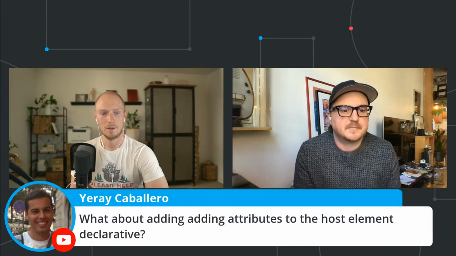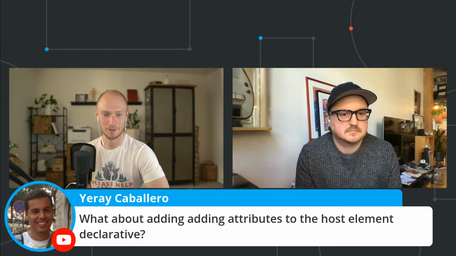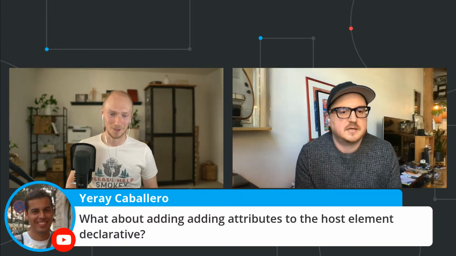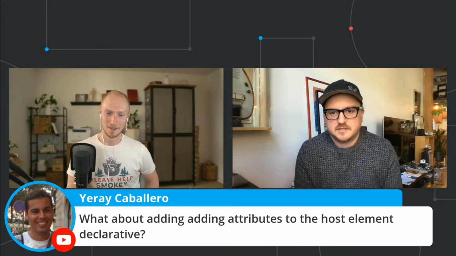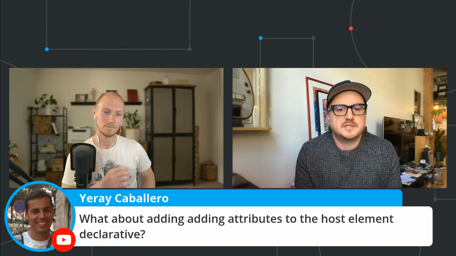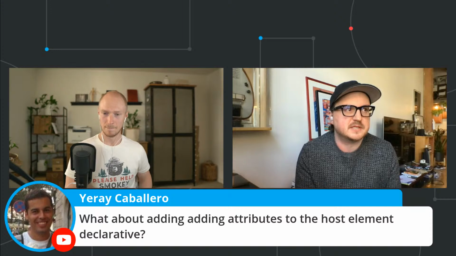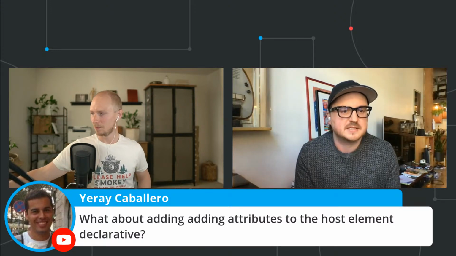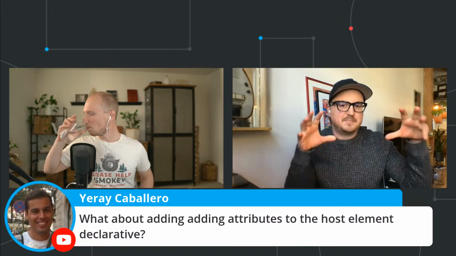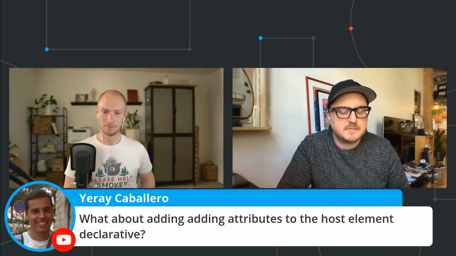Cool. A question about adding attributes to the host element in a declarative way. It was actually something I was looking into a little while back as well. Something like adding class names or whatever other attributes. Yeah, so right now we essentially recommend you do this via reflection. And there's an interesting philosophy of web components question here too: in a lot of ways, the component itself should not be writing to its own tag. Its tag is owned by the parent component that is controlling it. But we still have reasons for styling and accessibility why we need to do this right now.